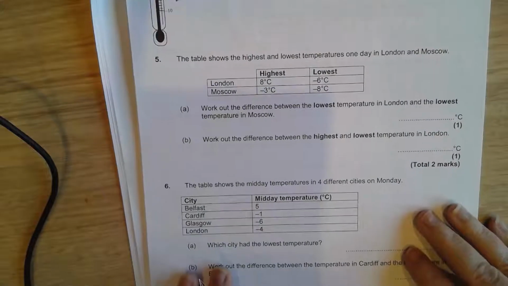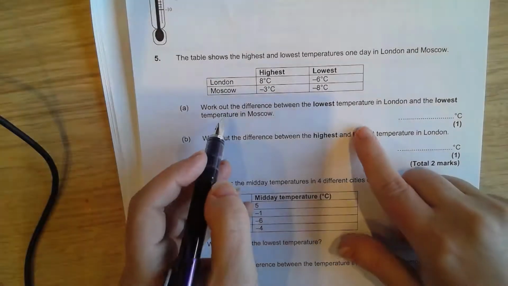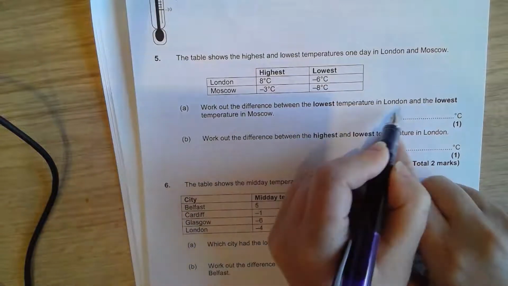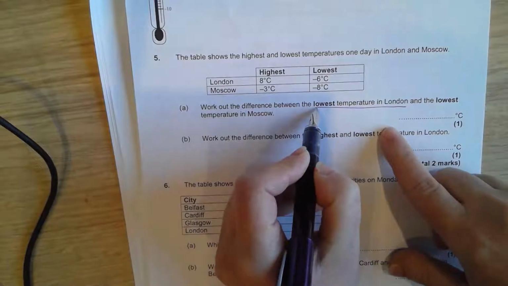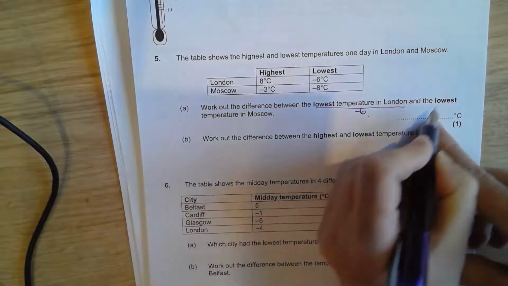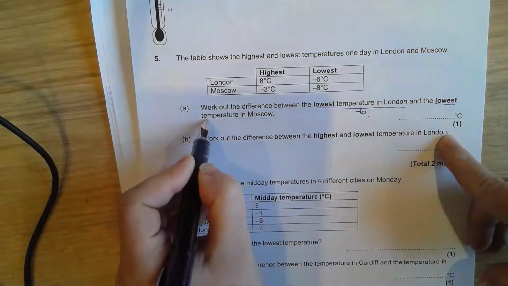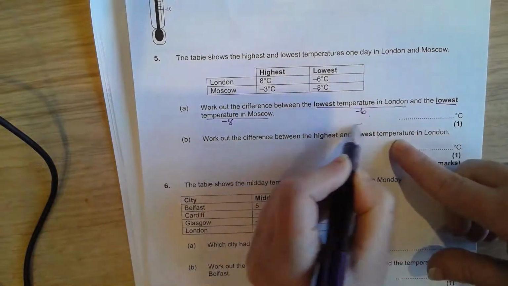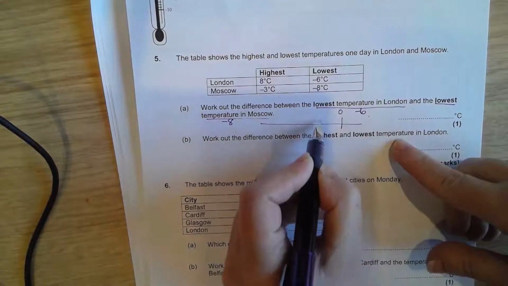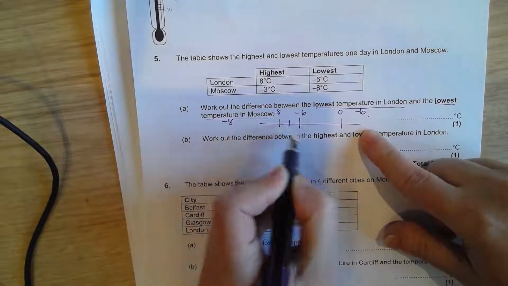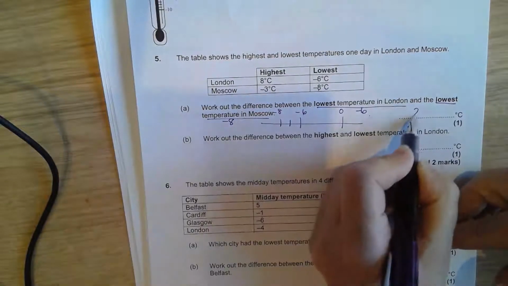Question number 5. Got a table, highest, lowest. Asks us to work out the difference between the lowest temperature in London. So I'm going to write that down below the information. And lowest temperature in Moscow. So lowest temperature in Moscow is minus 8 or negative 8. Right, number line, negative 6, negative 8. So I can see that is a gap of 2.